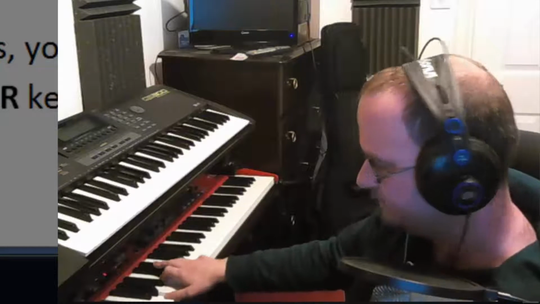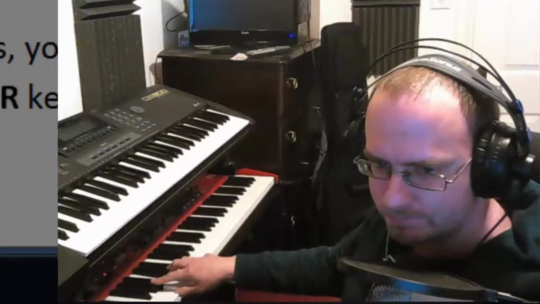So if I'm in E minor, which is where we've just arrived, and let's say I want to go to the key B flat major, which is quite a nice, bright, happy key.